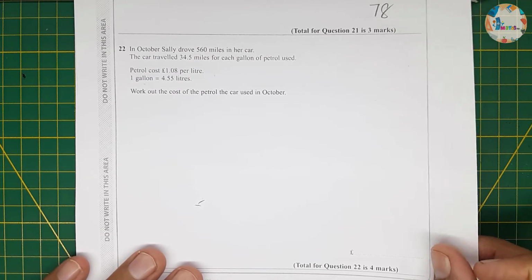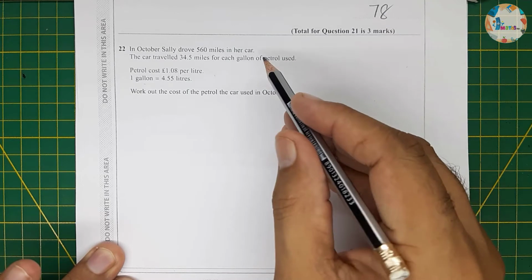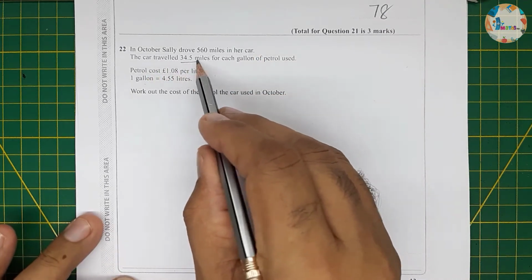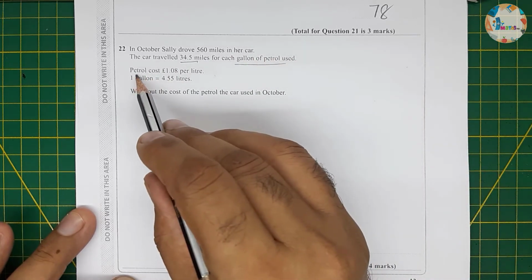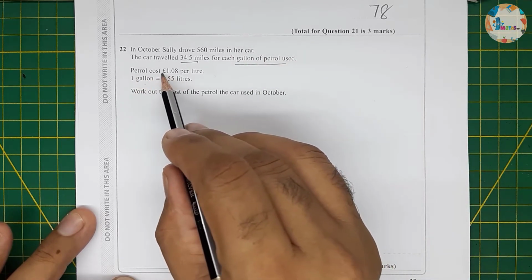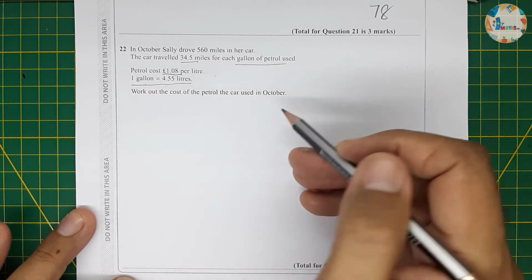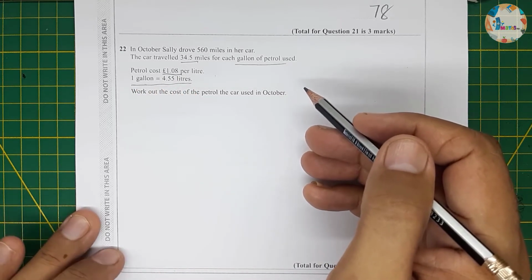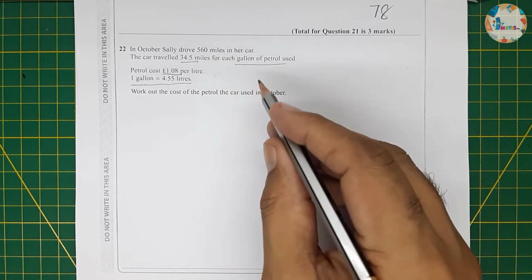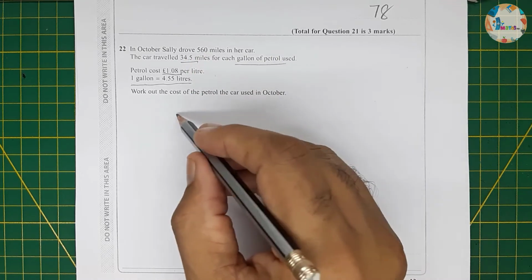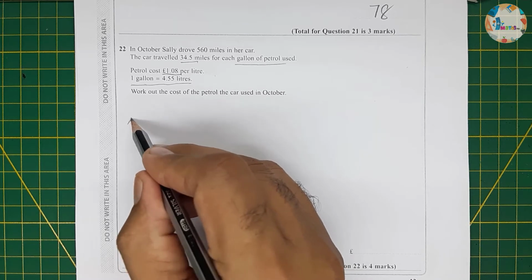Then question 22. In October, Sally drove 560 miles in her car. The car traveled 34.5 miles for each gallon of petrol. Petrol cost 1.08 per liter. 1 gallon is equal to this many liters. Work out the cost of the petrol the car used in October. So this many miles, and so we will be checking the number of gallons.